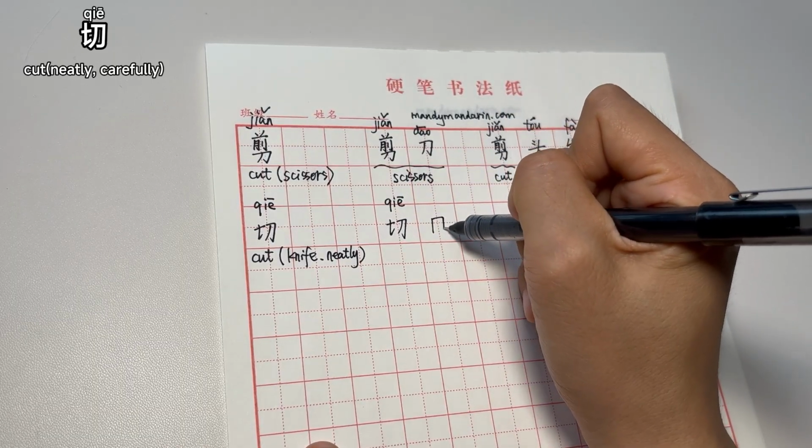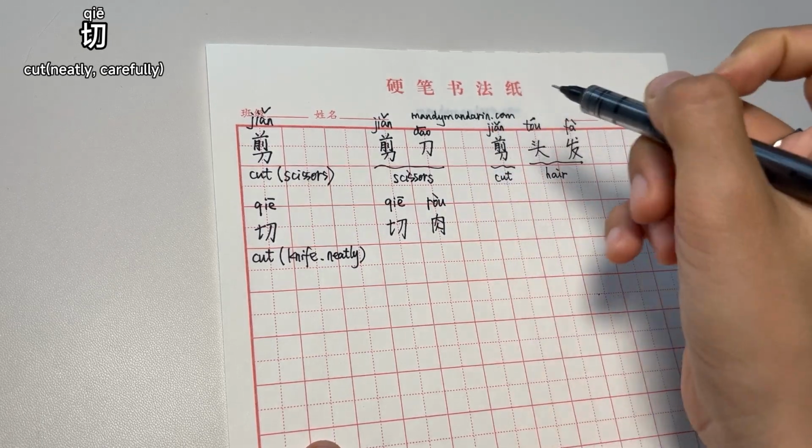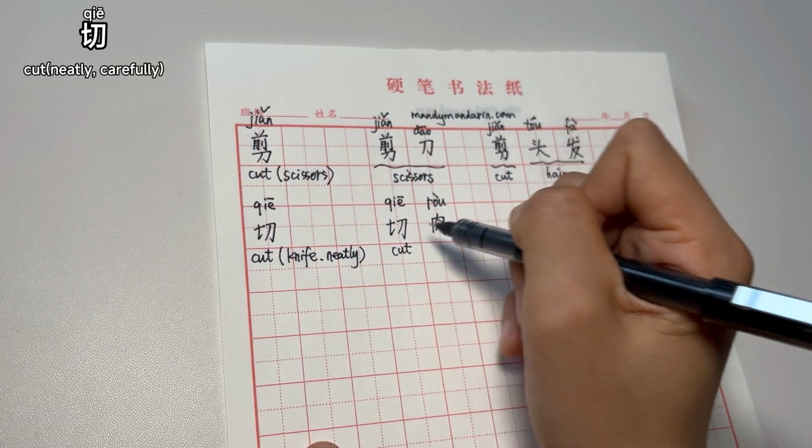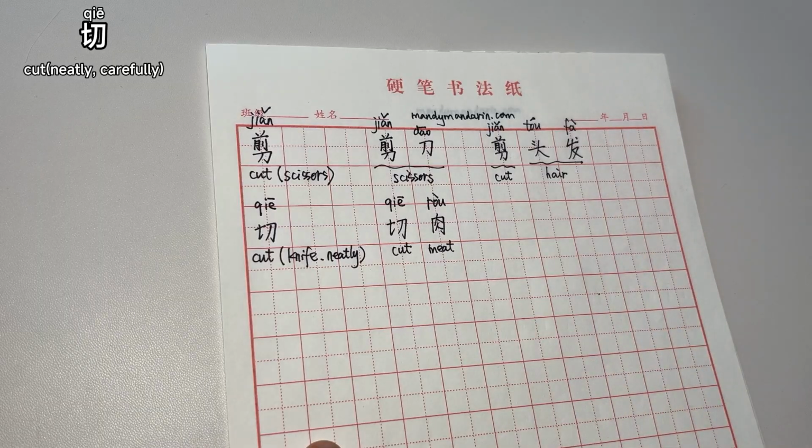切肉, to cut the meat. Just like when you are cooking, so you cut the meat, so it's 切肉.